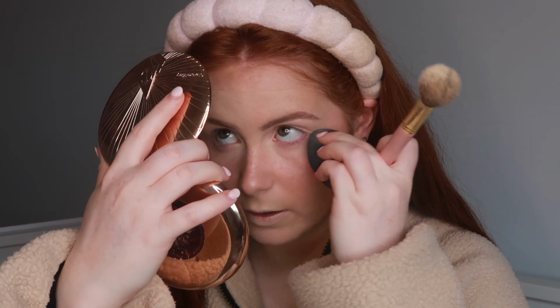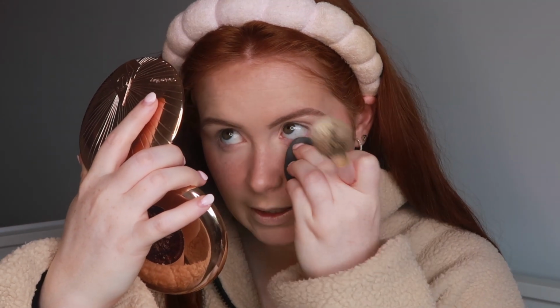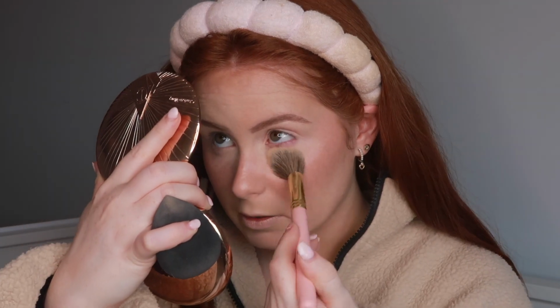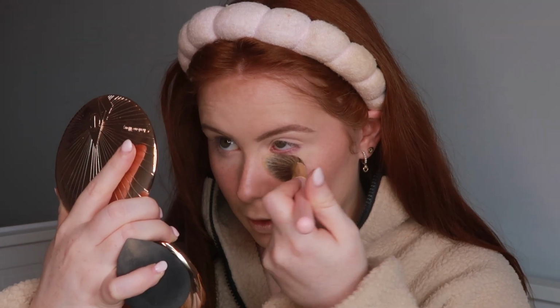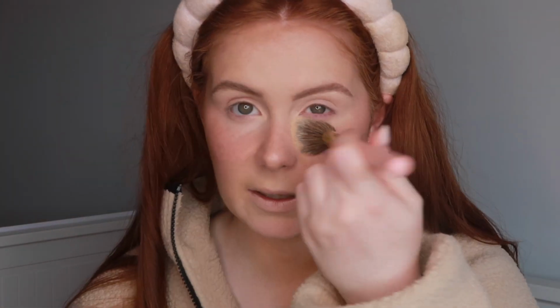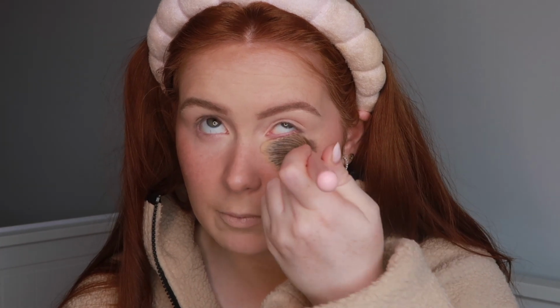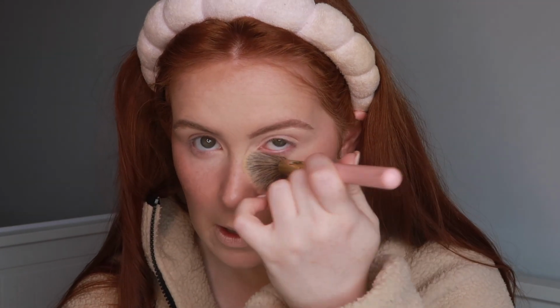So next, after I've set my forehead, I set underneath my eyes. Same technique, dip it into the powder, and what I'm doing now is I'm blending out the concealer, because all that time I've been talking to you and all that time I've been adding on the other cream products and blending, it's definitely settled into my lines. So I've just blended that out first, and then I'm really just pressing this into my skin.